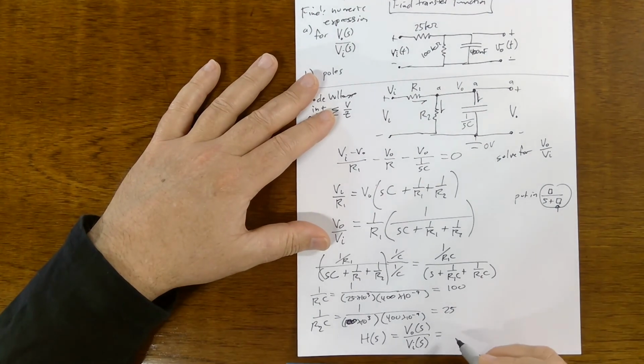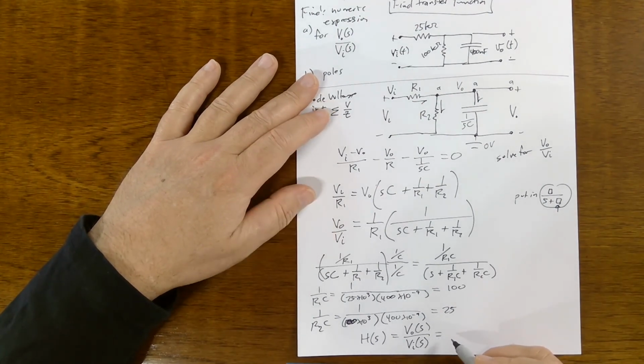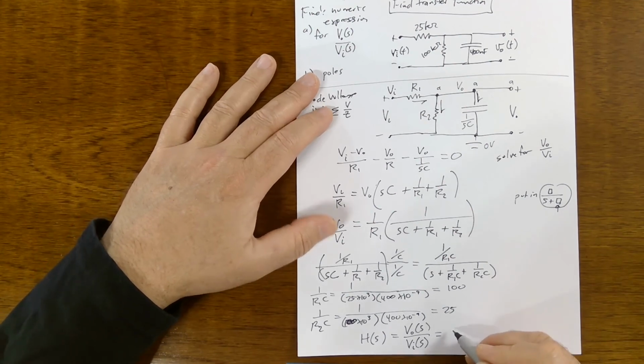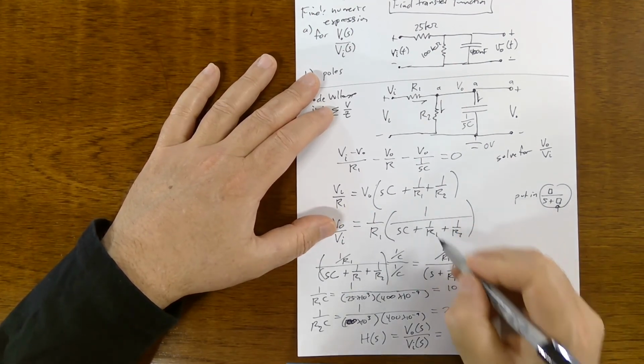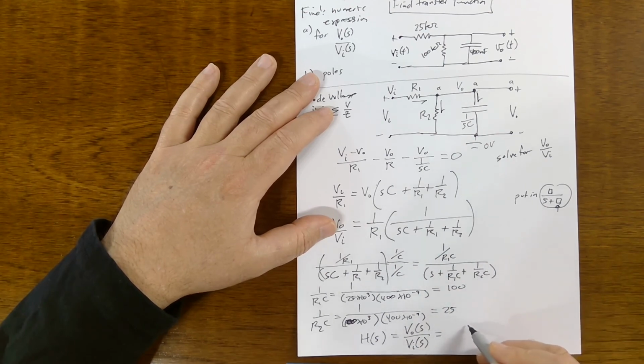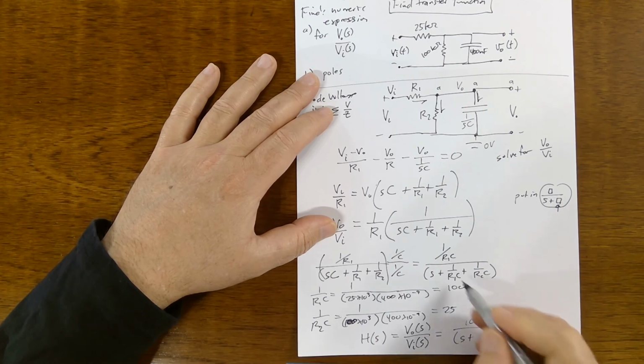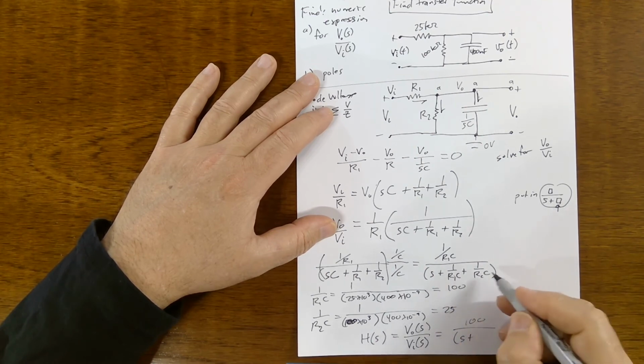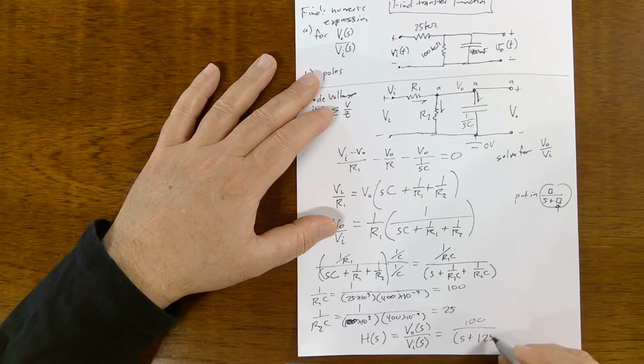Anyway, V0 over Vi, that's all this thing. So it's just 100 over S plus 100 plus 25. This one's 100, this one's 25, so it's 125. That's the numeric expression. That's the answer to part A.